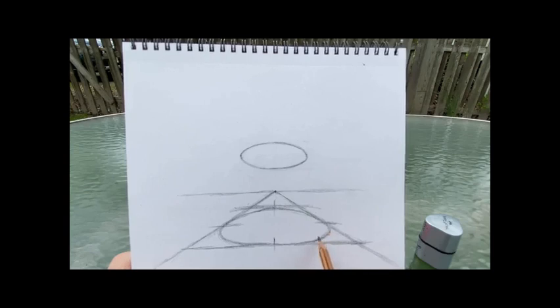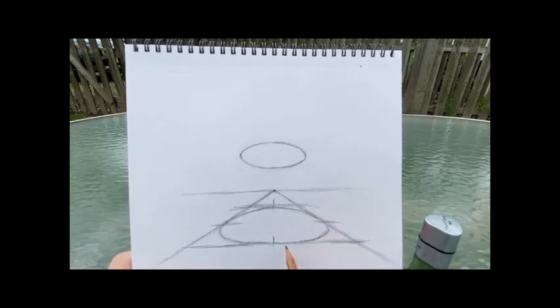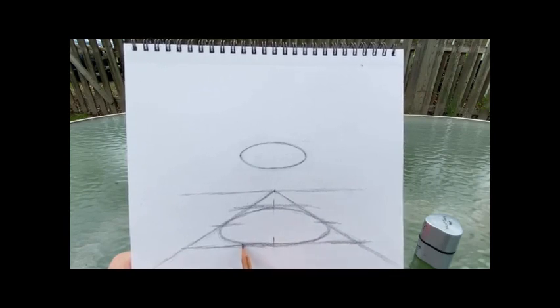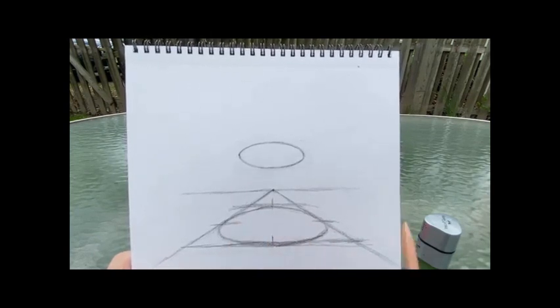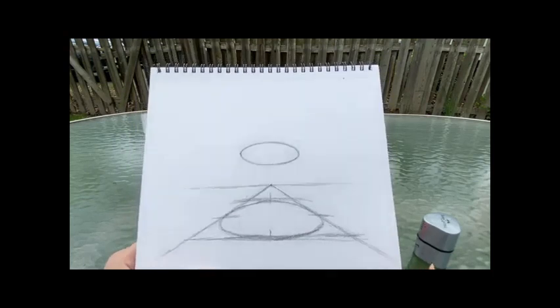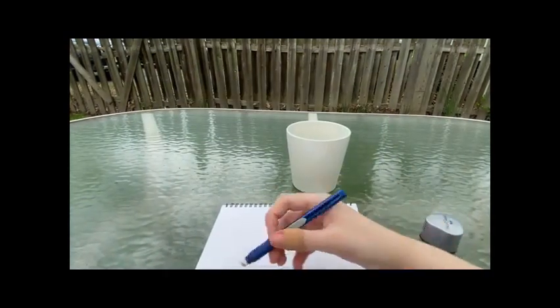Okay, let's see how that looks just as we go. Okay, so I'm just going to clean that up a bit with an eraser.